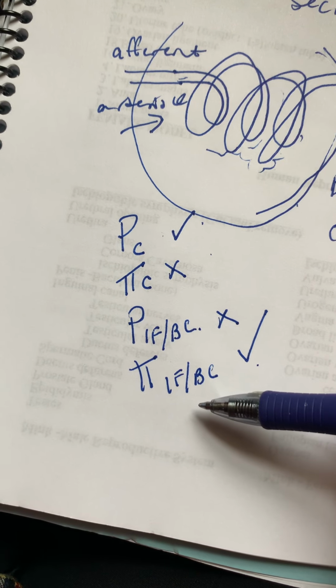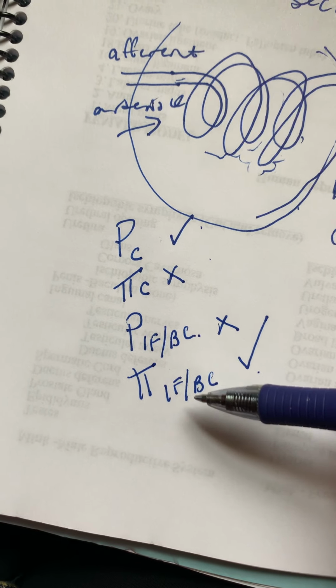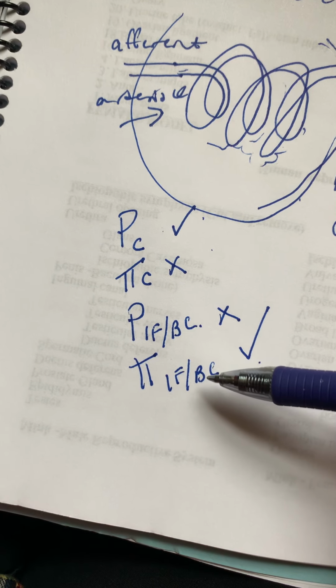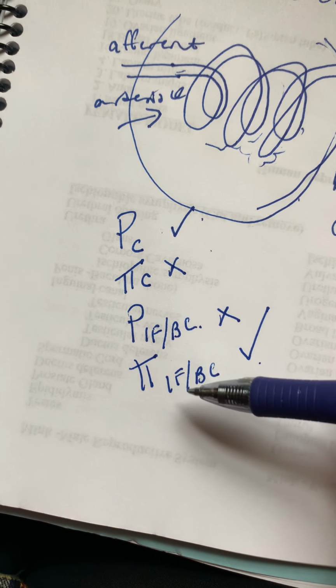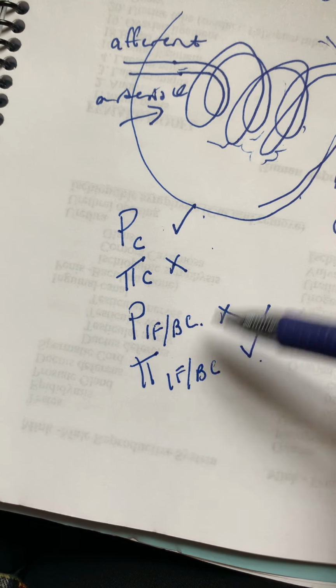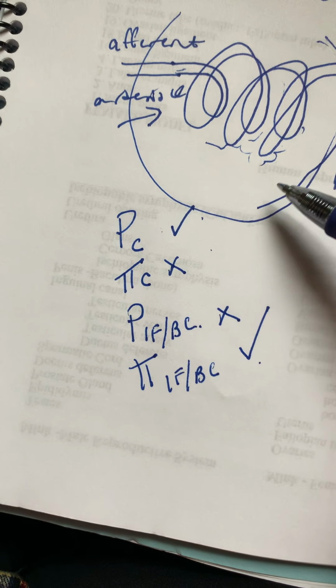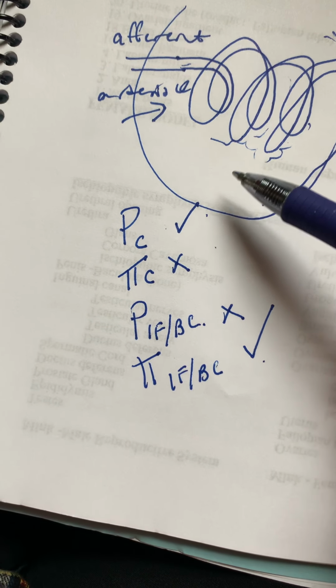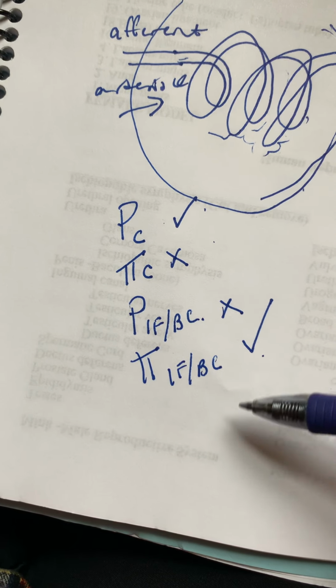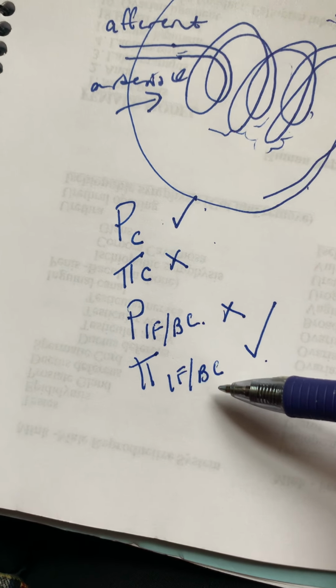This one, the osmotic pressure of the Bowman's capsule, is determined by how much solute we have. Solute is going to pull fluid towards it. So if you had a lot of stuff out here that acts as a solute, it would pull fluid towards it. That could be caused by infection.